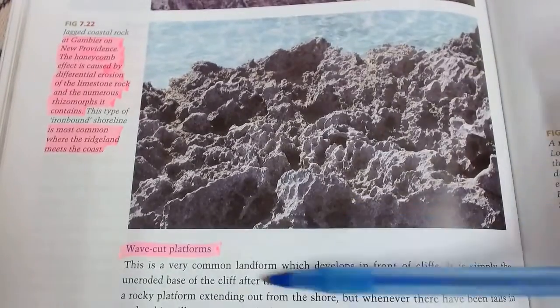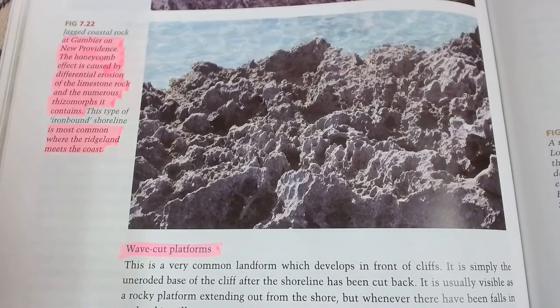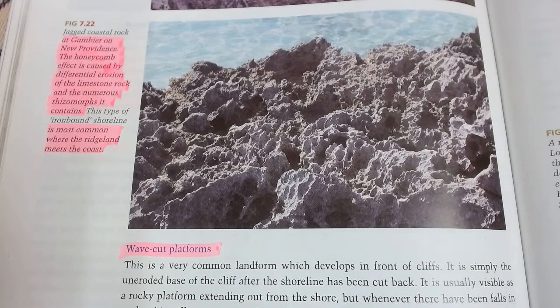The last little bit down here, wave cut platforms, we've done that already. We don't need to review that. There's no assignment for today, and that is erosional landscapes finished.